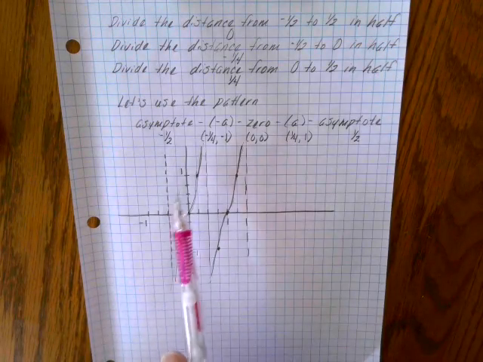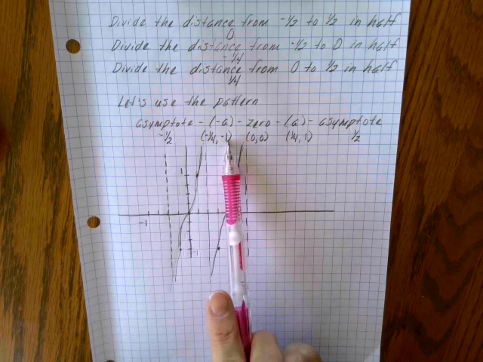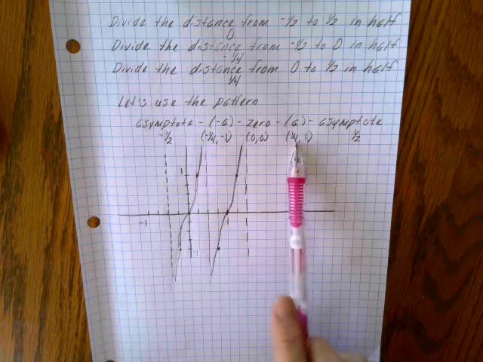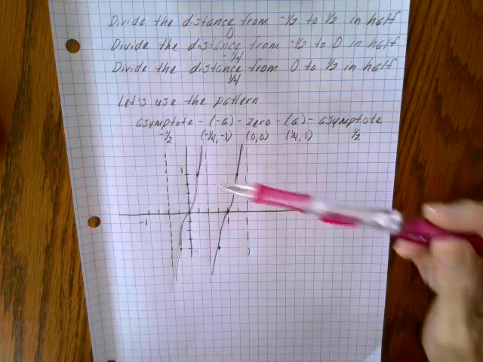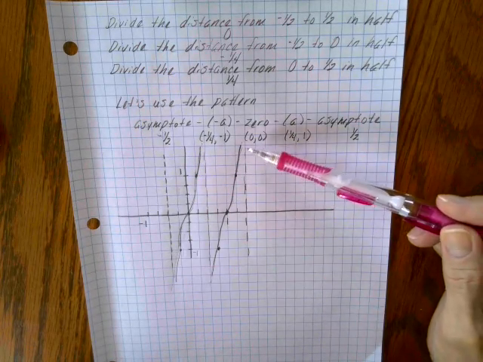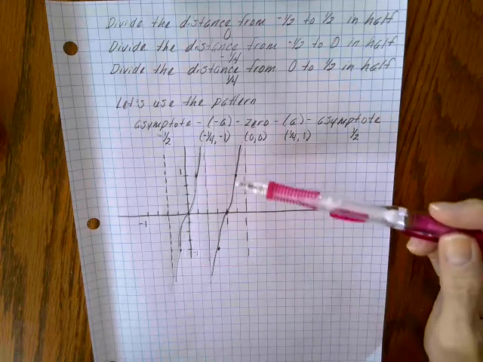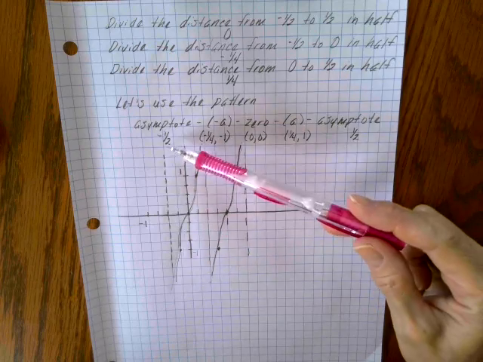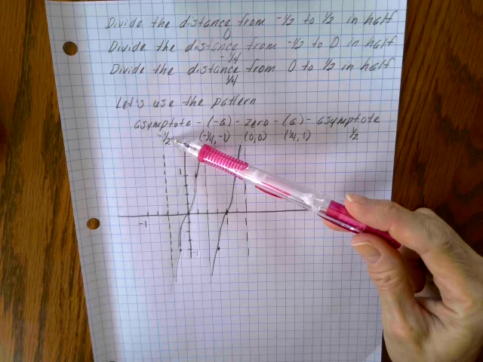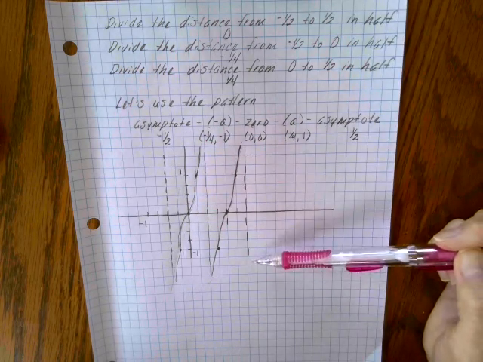So my ordered pairs would be negative 1/4, negative 1; 0, 0; and 1/4, 1. I'm going to put the asymptotes in at negative 1/2 and at 1/2. That's where the asymptotes are located. You can think about it as an ordered pair, (negative 1/2, 0) and (1/2, 0), but really it's just the location on the x-axis where your asymptote is going to be drawn. So asymptote here, asymptote there.